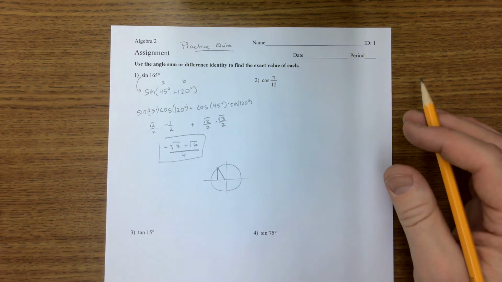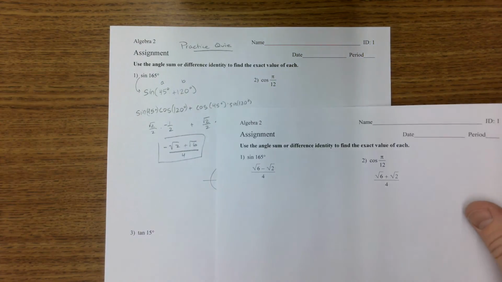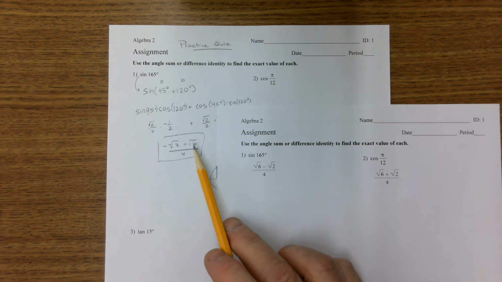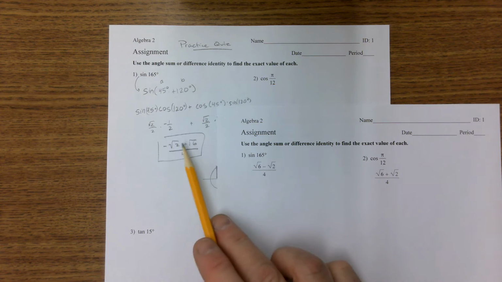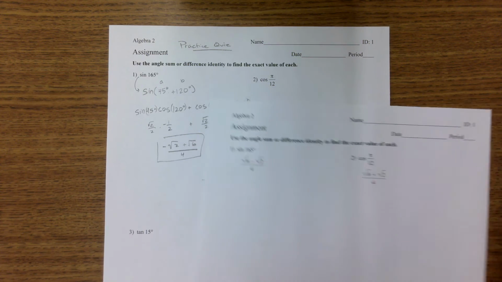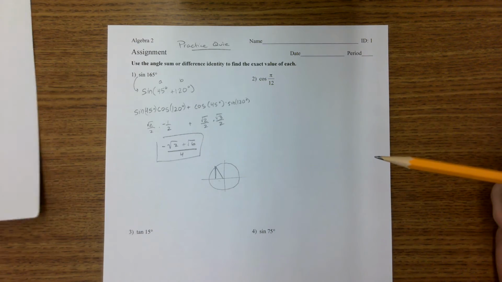Now, all of these answers are provided. So there's that answer right there. It's a positive root 6 and a negative root 2, so that's fine, over 4. All the answers are provided for you here.